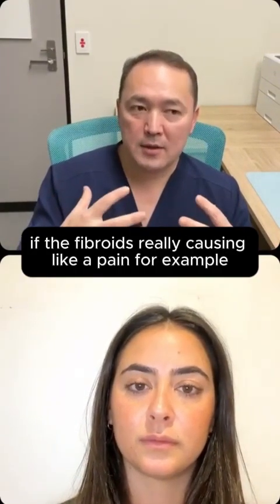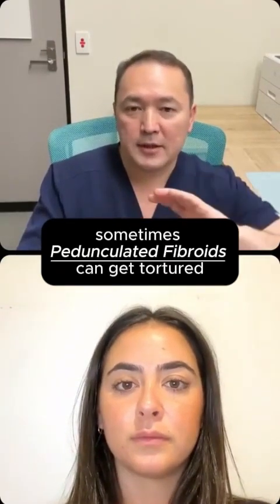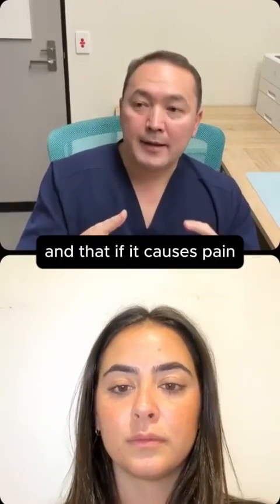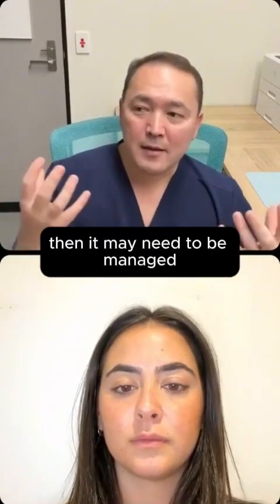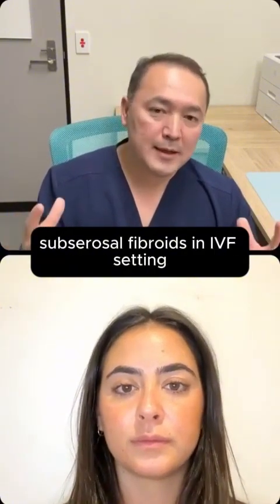And if the fibroids are really causing pain, for example, sometimes pedunculated fibroids can get torted, and if it causes pain, then it may need to be managed. But otherwise, we just ignore subserosal fibroids in the IVF setting.